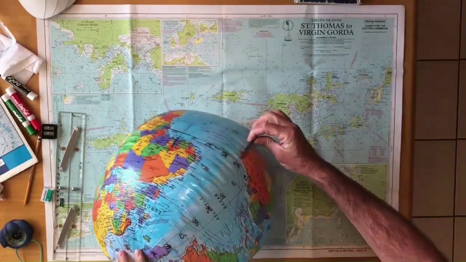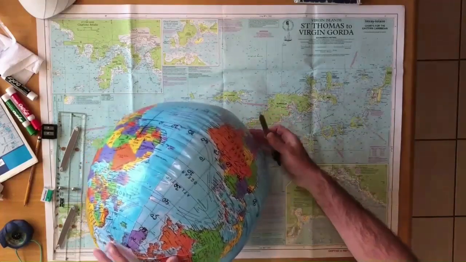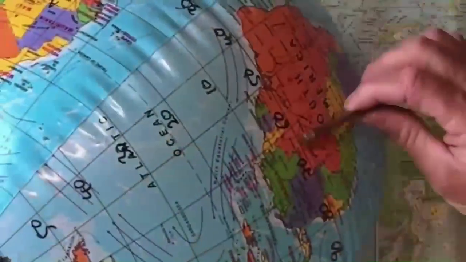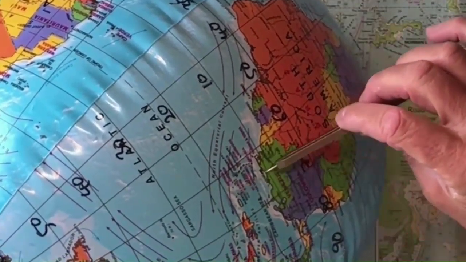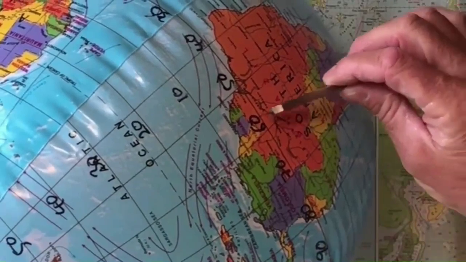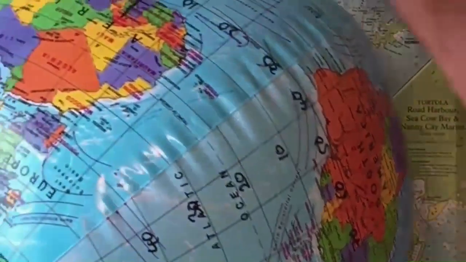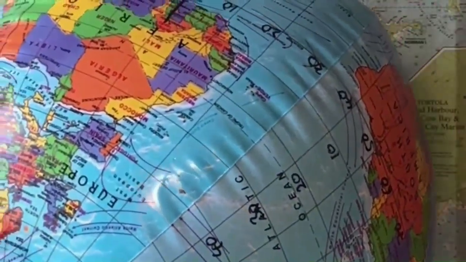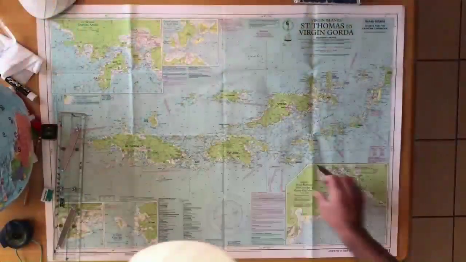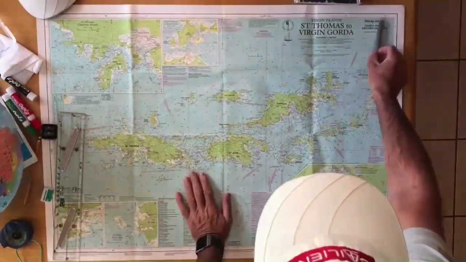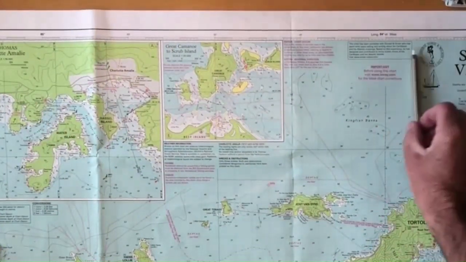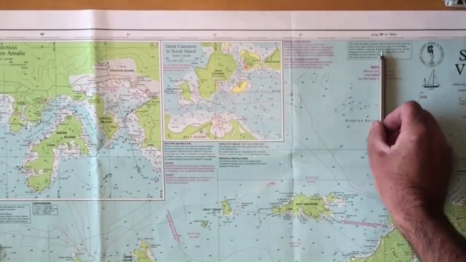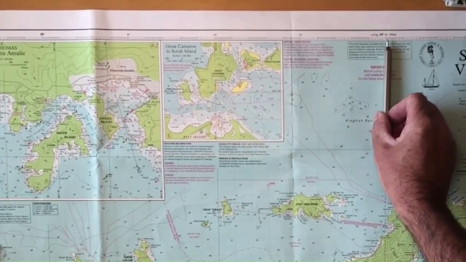So I am a number of degrees west of the prime meridian, and here is the BVI. It looks like I'm somewhere right in the middle between 60 and 70 degrees west of the prime meridian. If I go to my chart and look along the top or the bottom of the chart, I can see here I am 64 degrees 40 minutes west.